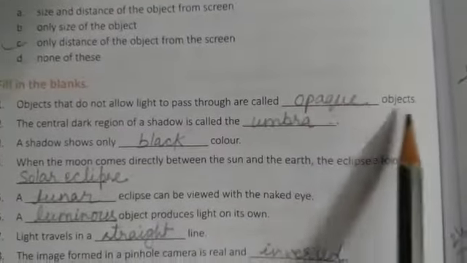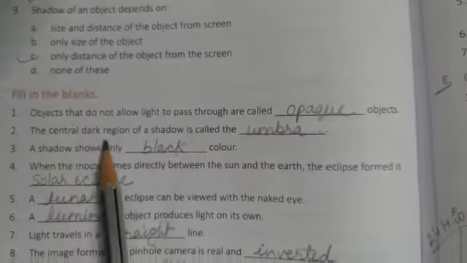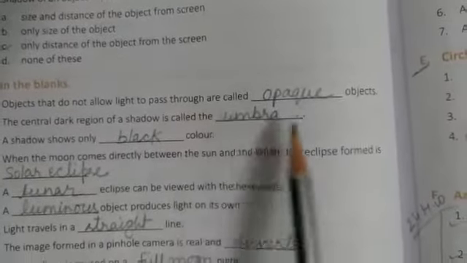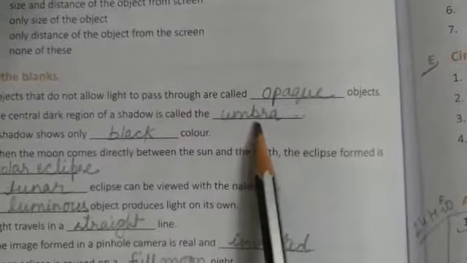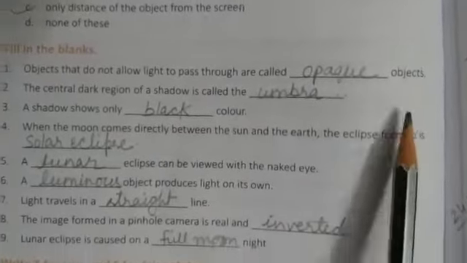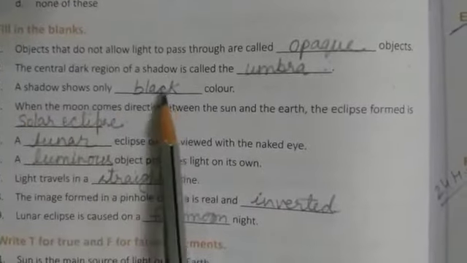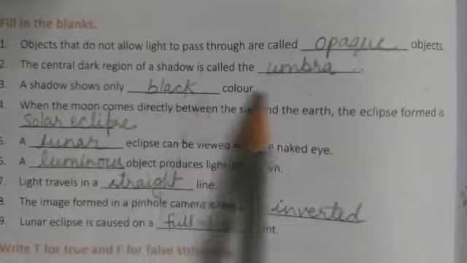Objects that do not allow light to pass through are called, you all know, opaque objects. OPAQUE. Now second one is, the central dark region of a shadow is called the umbra. UMBRA. Now number 3, a shadow shows only dash color. What here comes, BLACK, black color. Okay, a shadow shows only black color.